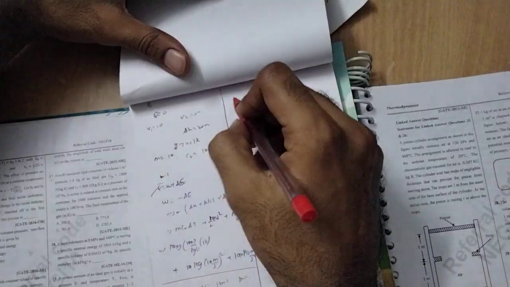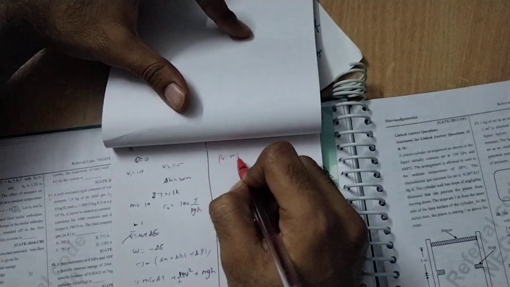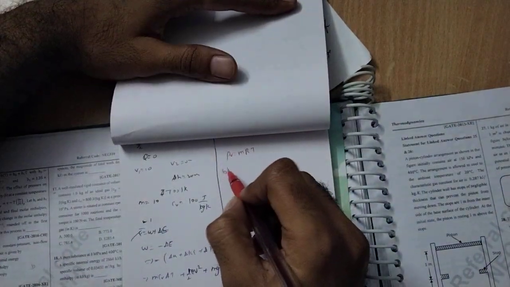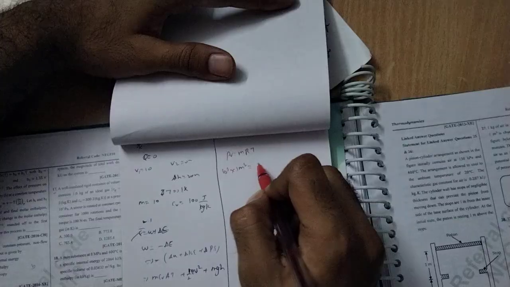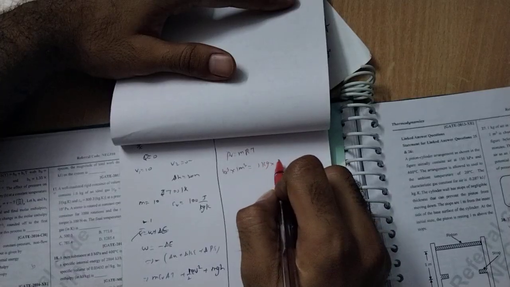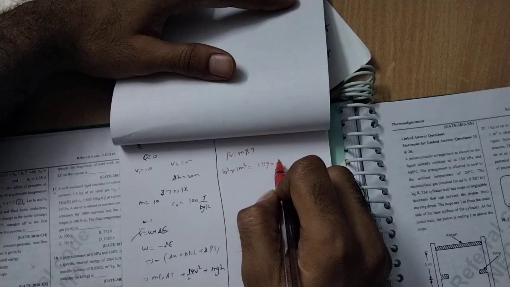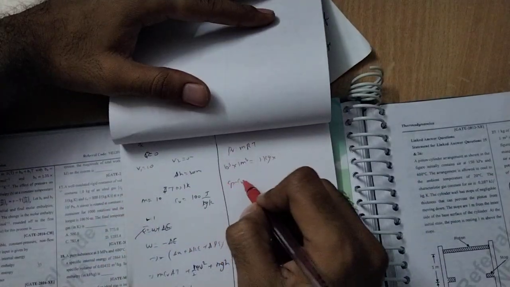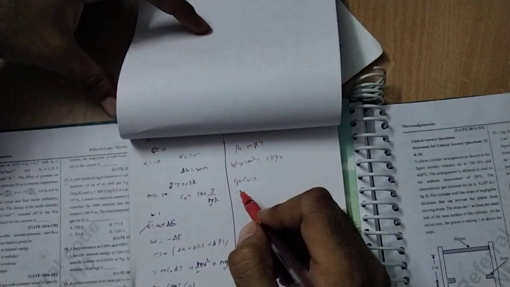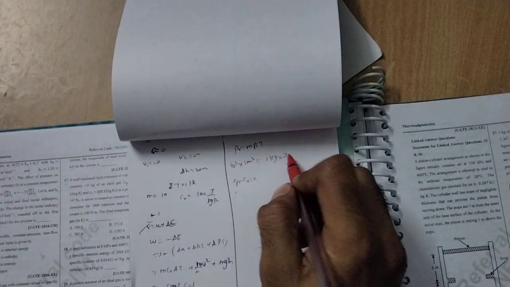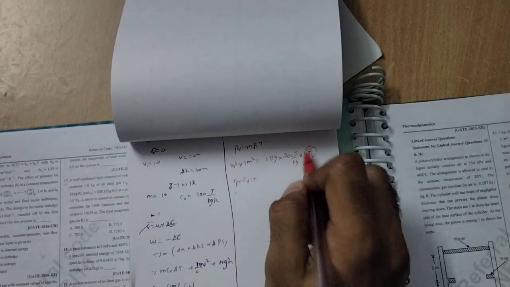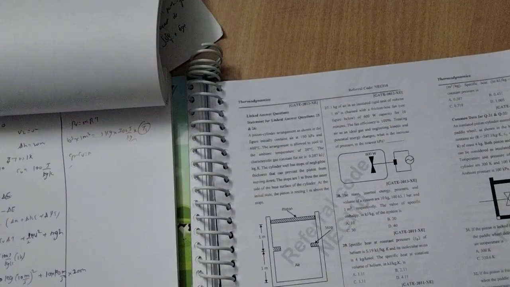What is the T initial? PV equal to mRT. Before the condition, the pressure is given, 10 power 5 Pascal, volume is 1 meter cube, into 1 kg into R for this ideal gas. Cv is given and Cp is given, so Cp minus Cv equal to R. 1000 minus 800 is 200 joule per kg Kelvin. This temperature is T1. Find T1 and after that put it here and we can find the T2, Tf.